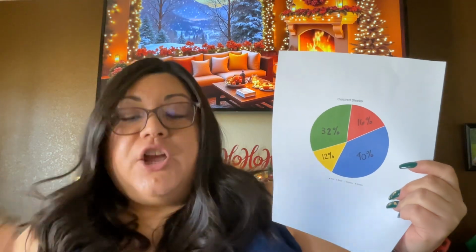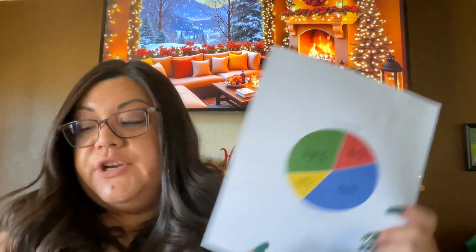If we're taking 10 and we divide that by 25, you're getting 40%. And our green was valued at about 32%. 16% was our red, and then 12% was our yellow. So you can use different types of graphs to display your data.